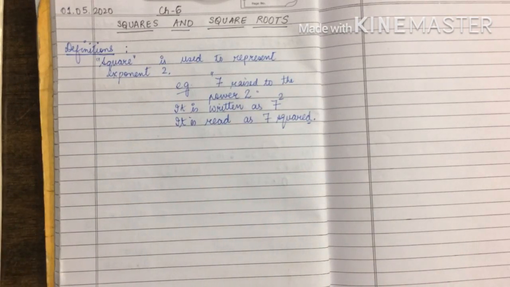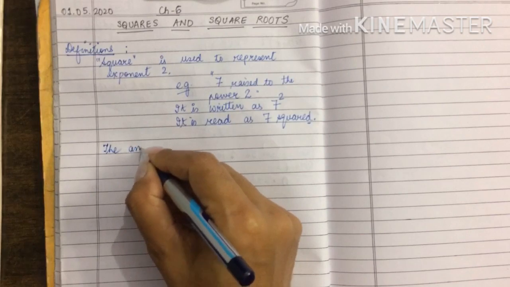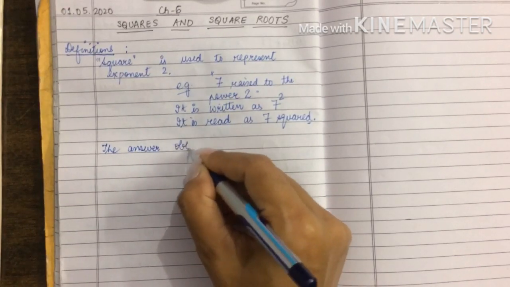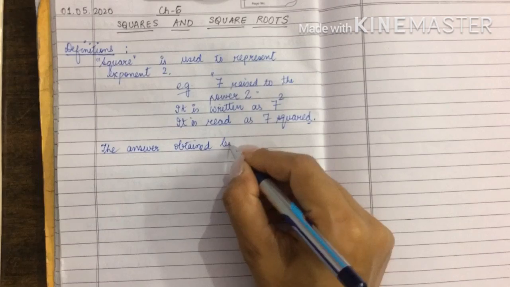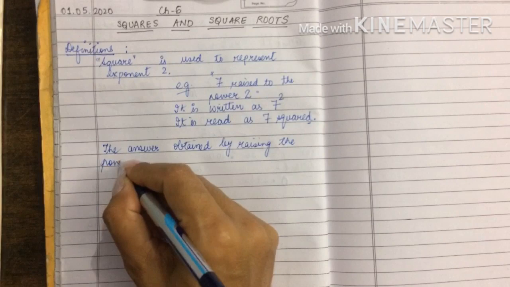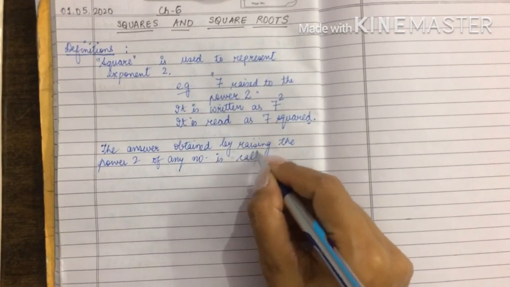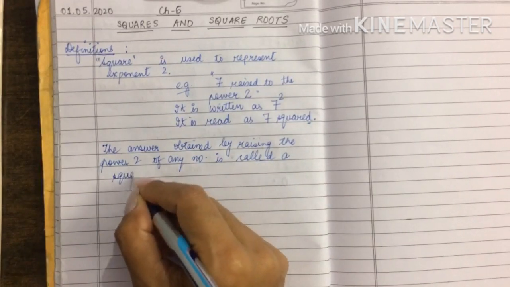The answer that you obtain when you raise a number to power 2, that is, by solving the square of any number, is called a square number. The answer obtained by raising the power 2 of any number is called a square number.